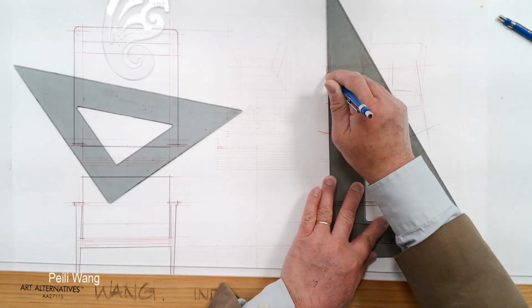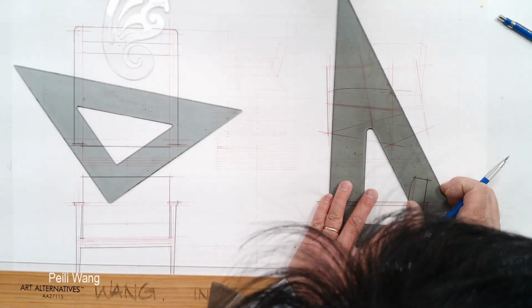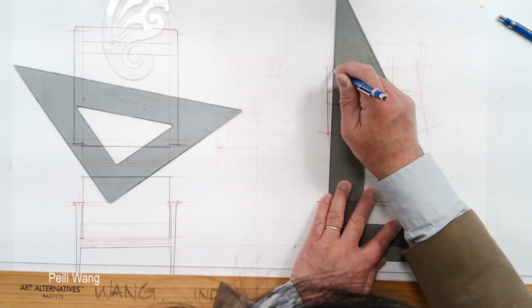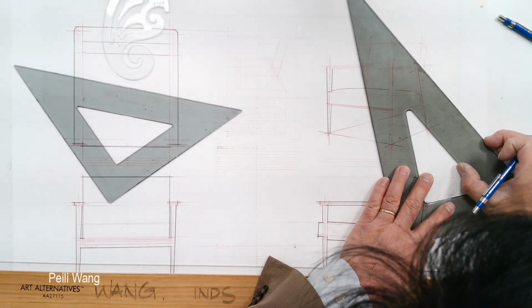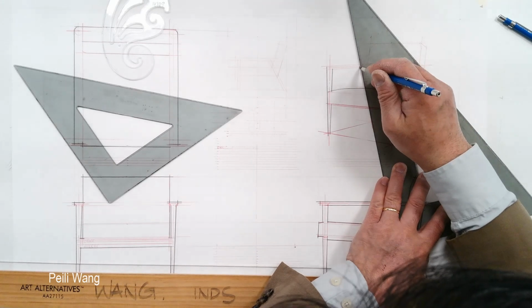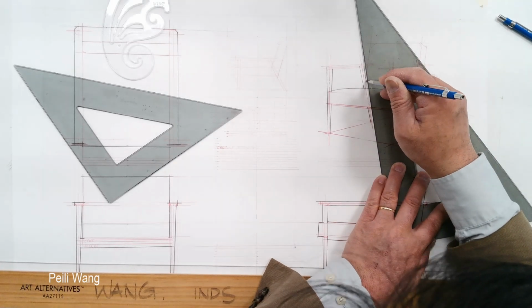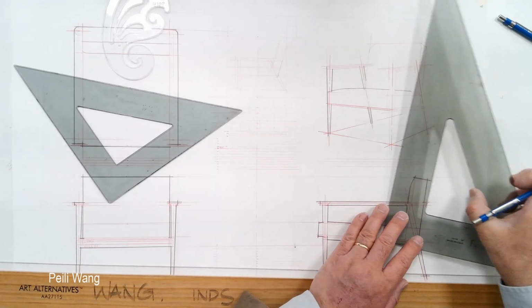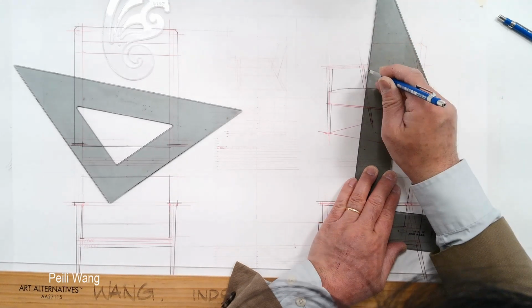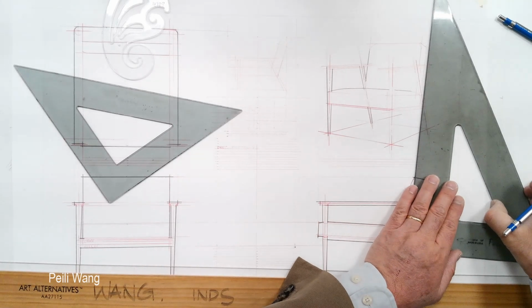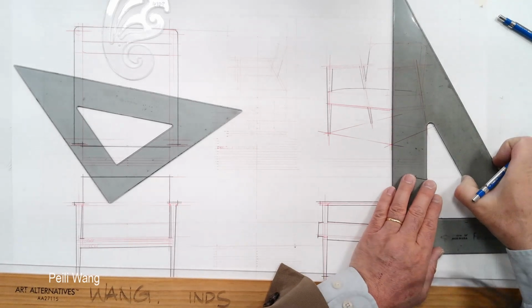Okay. See, select another leg. Okay, and this leg, back leg. Finish this leg.